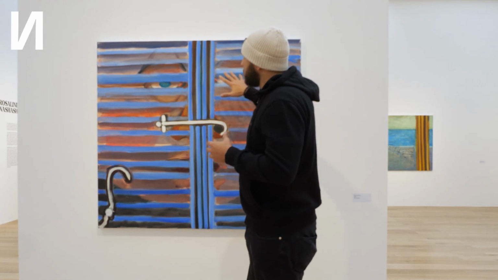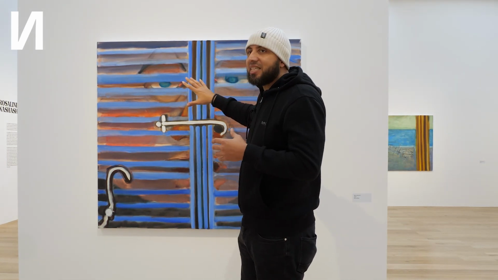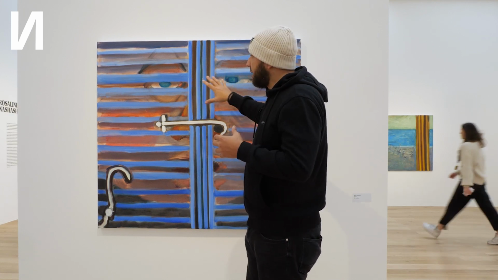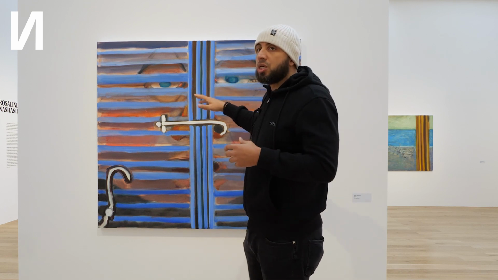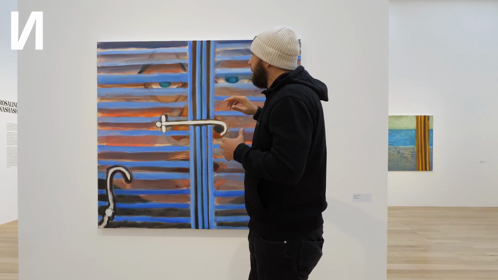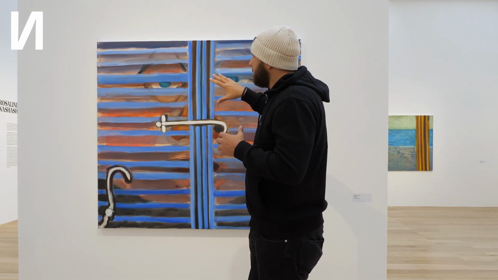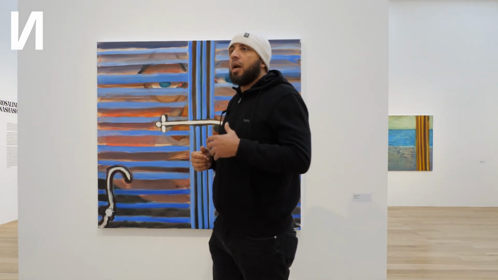There's also an ambiguity. There's no clear identity of the person behind what they've called the blue shutters. So behind the shutters, there's no clear identity. Could be a man, could be a woman. It's quite vague. But the focus is on the eyes and on looking in and looking through.